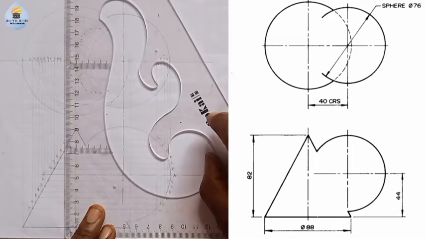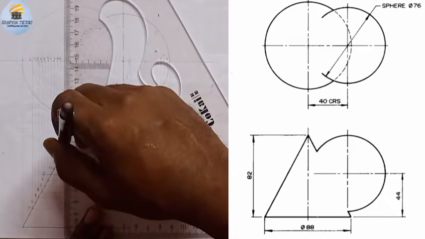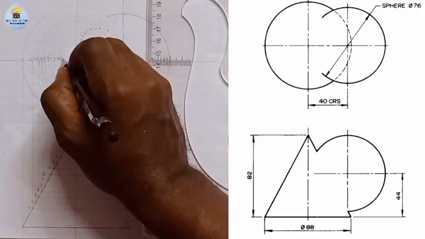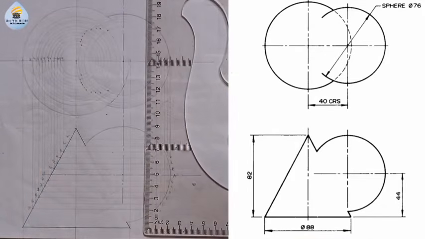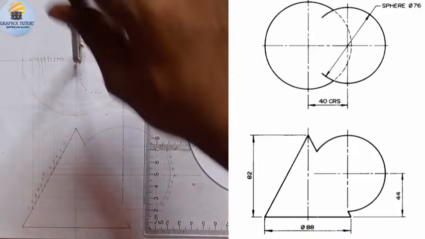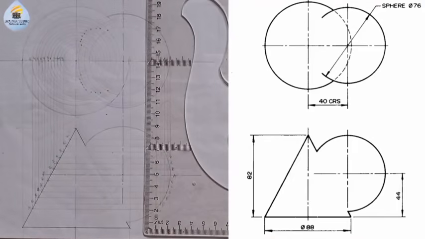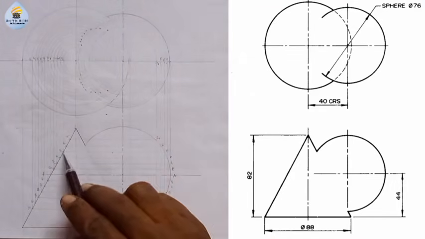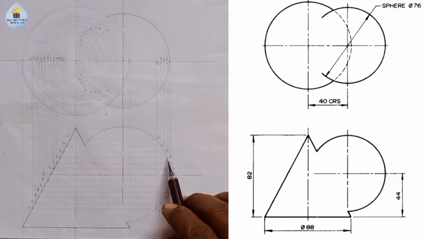Similarly, I'll project 5 this way, and this is 5 also here, and I'll draw another circle from this point, 2.5, right? And look at the line of 5 and F. So I'll trace the line of F here.